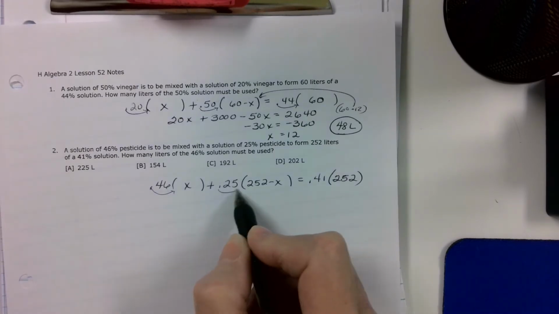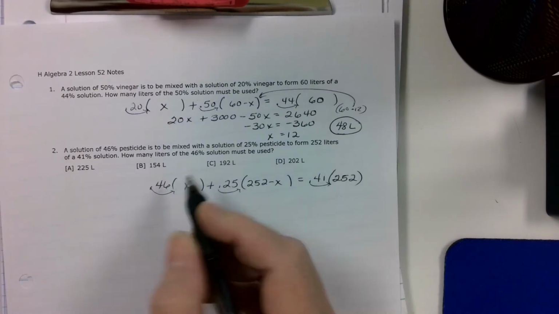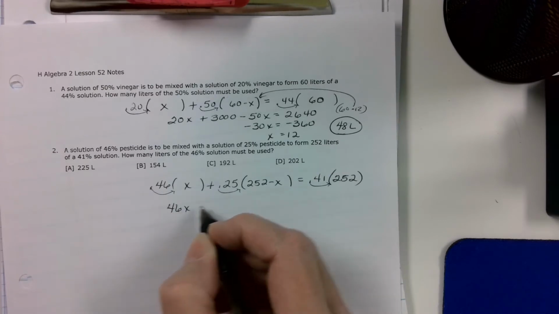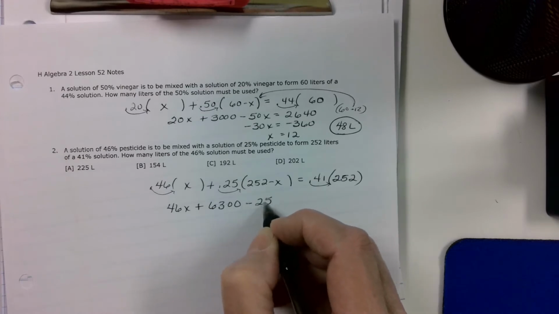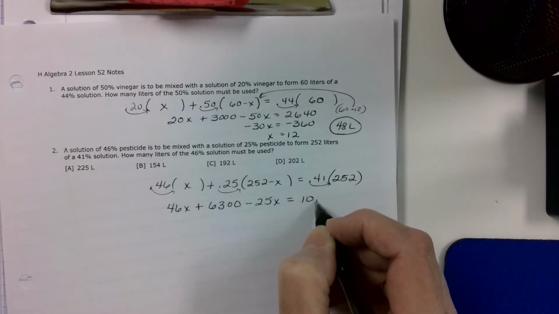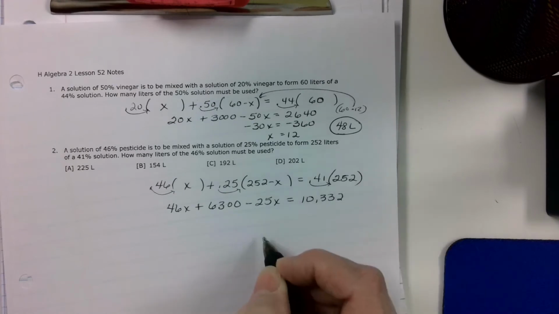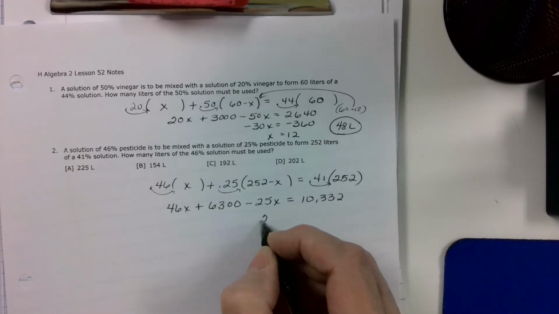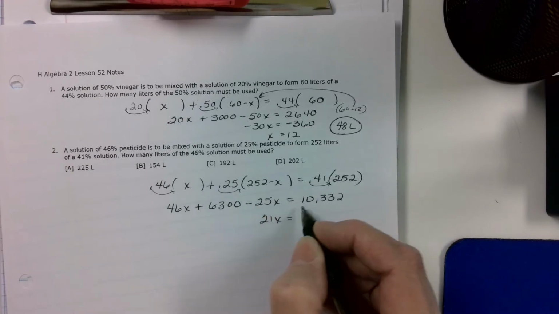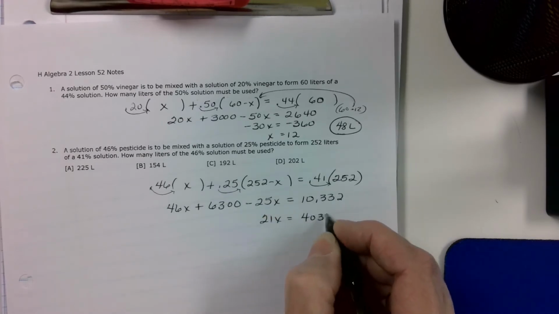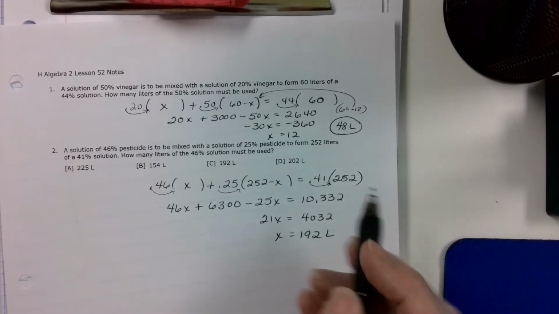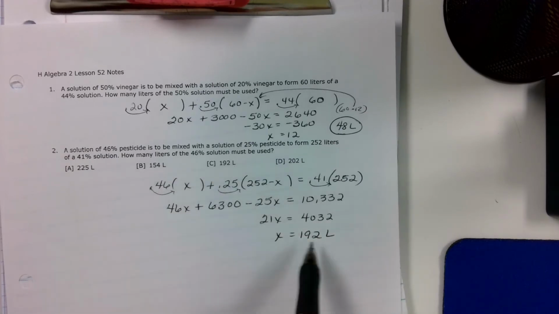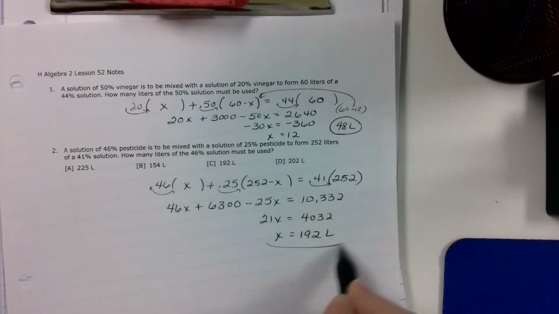So move the decimals over and do distributive property. I have 46X plus 6,300 minus 25X, and that's equal to 10,332. Add your X's together and you get 21X. Subtract 6,300 from both sides and you get 4,032. Then divide both sides by 21 and you get 192, and that's liters. It says how much of the 46%. The X does go with the 46, so this is your answer.